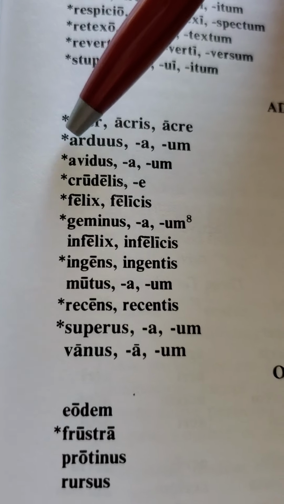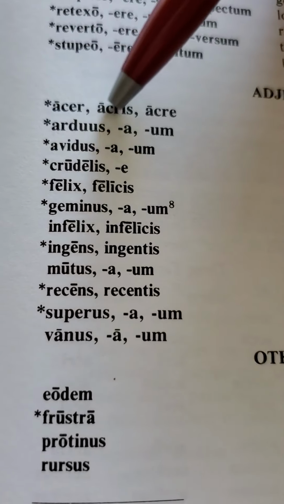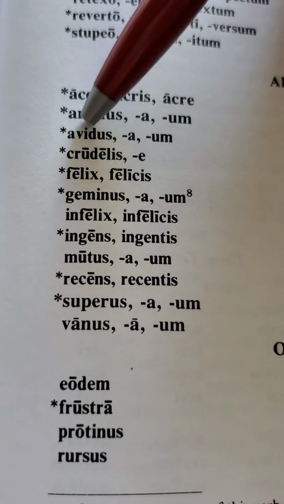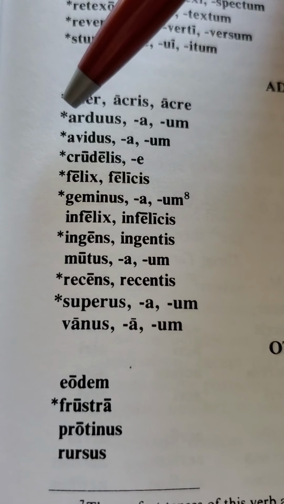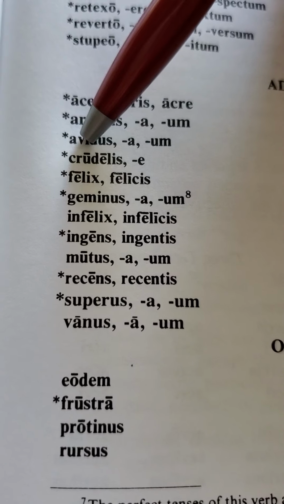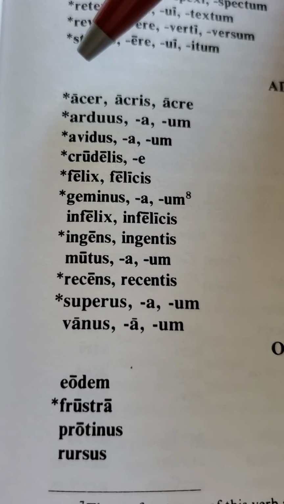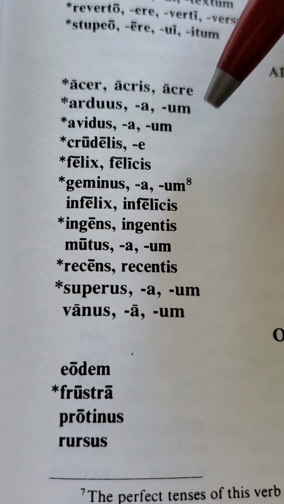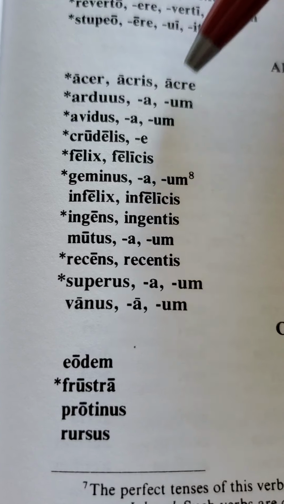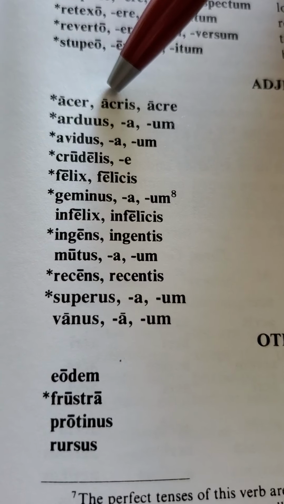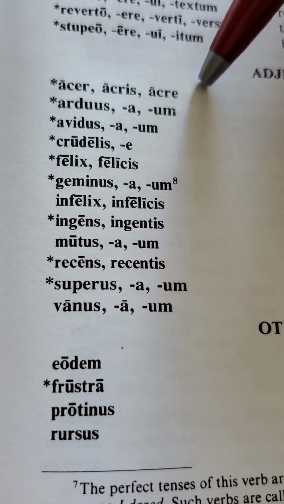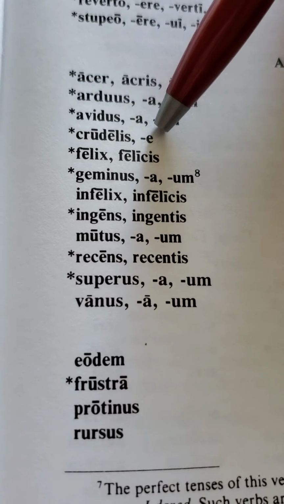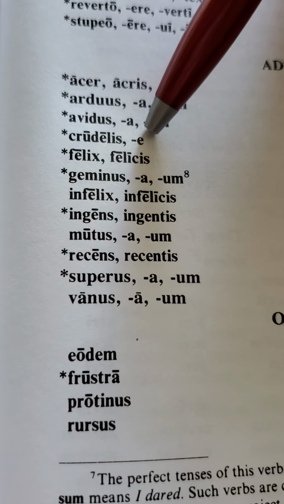So we'll recognize our good old faithful arduus, a, um. That's a first and second declension adjective. Avidus, a, um. That's a good old faithful first and second declension adjective versus acer, acris, acre. That's a third declension adjective of 3 terminations, which is declined on the next page. And then we have crudelis, e. That's the type that we got in the previous chapter.